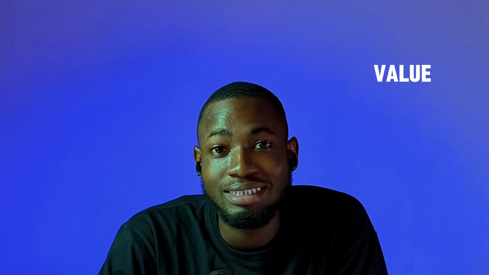We're also having the third one, which is the value. That is the lightness or the darkness of a particular color. That's why we are going to be having light blue, sky blue, deep blue, and then the rest. So we need these three values to actually classify our color.